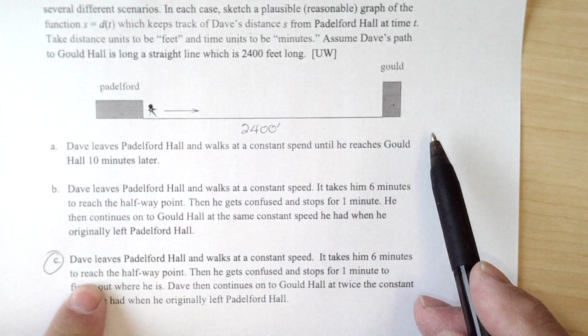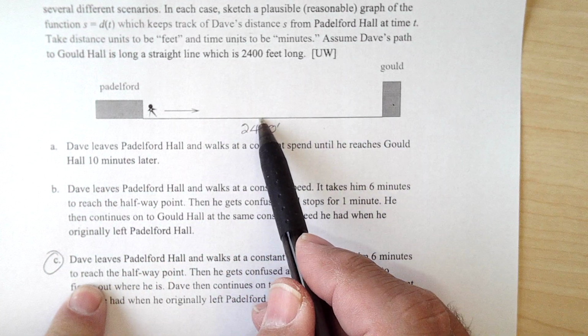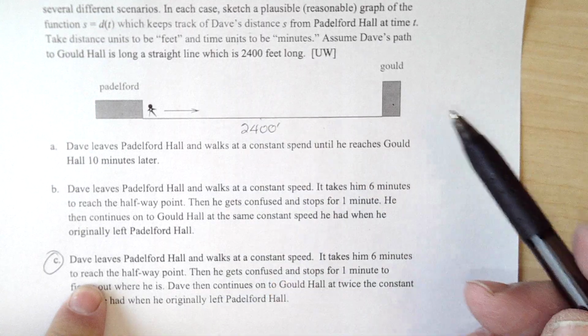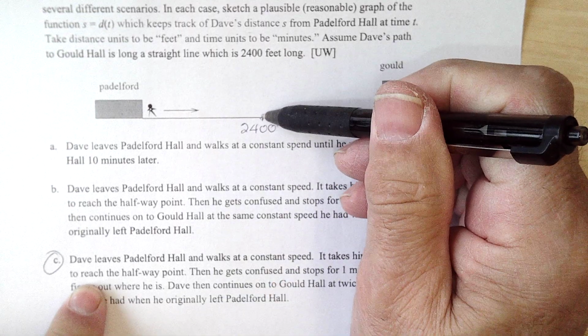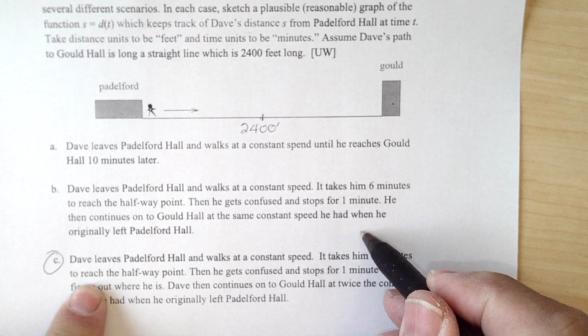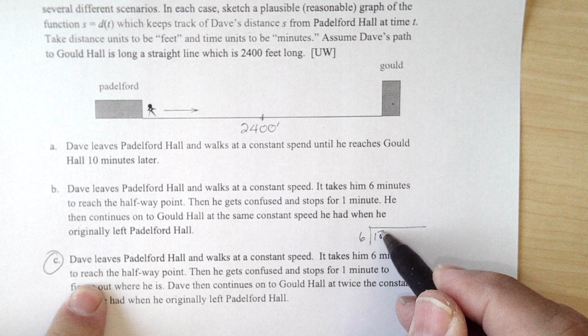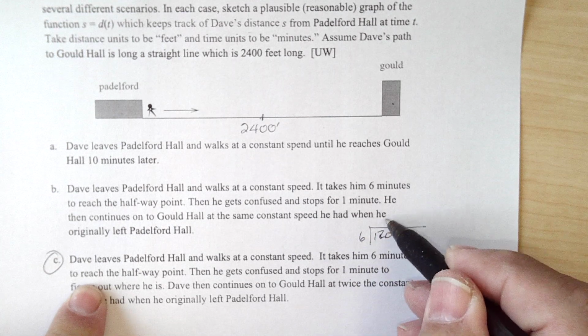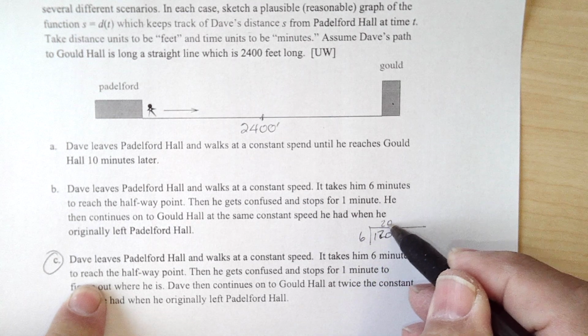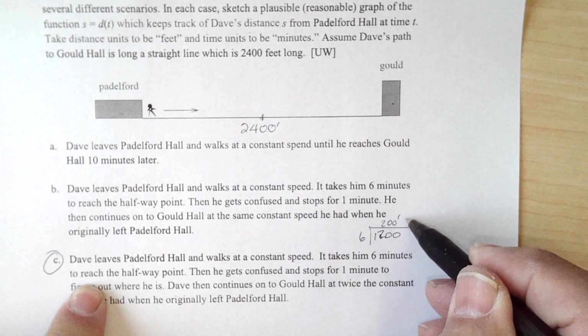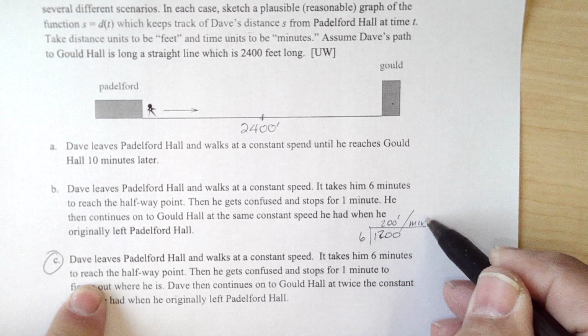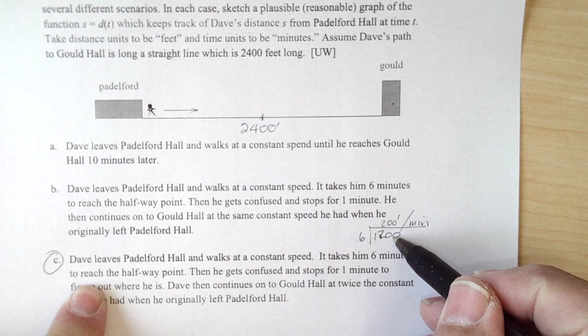It takes him 6 minutes to reach halfway. So if it takes him 6 minutes to go 1,200 feet, then he must be going at 200 feet per minute. 6 into 1,200 feet.